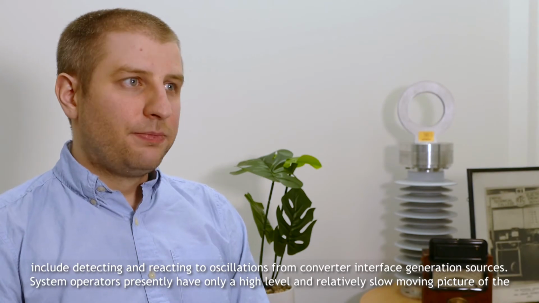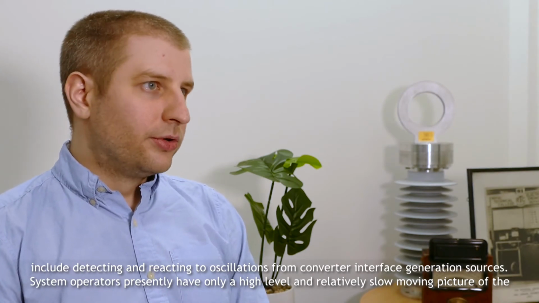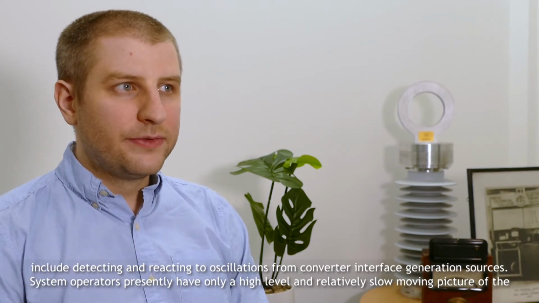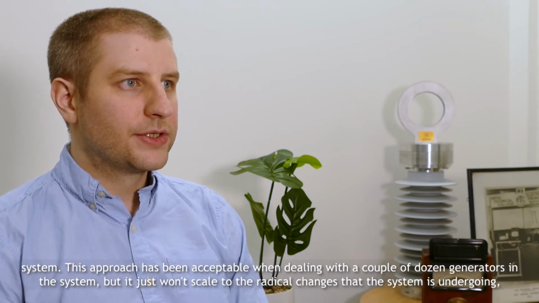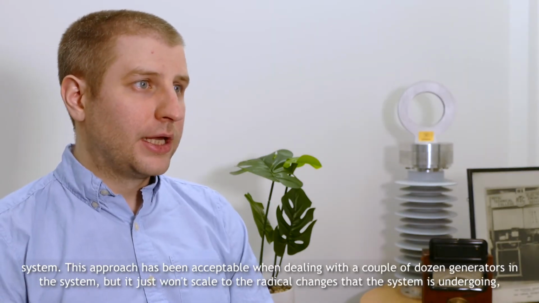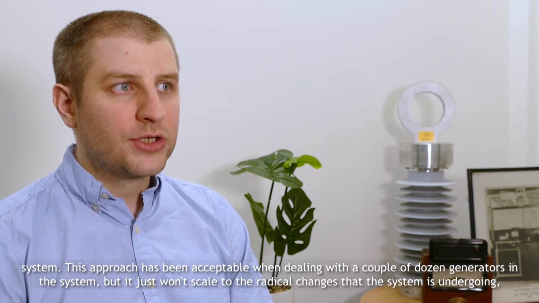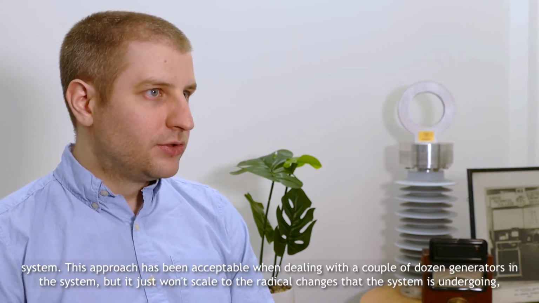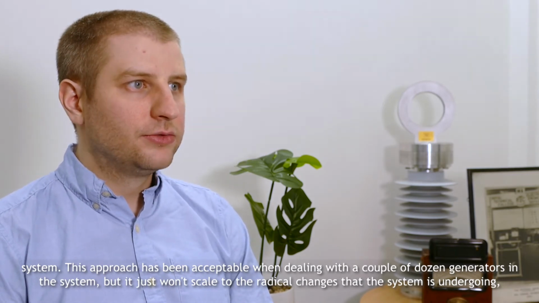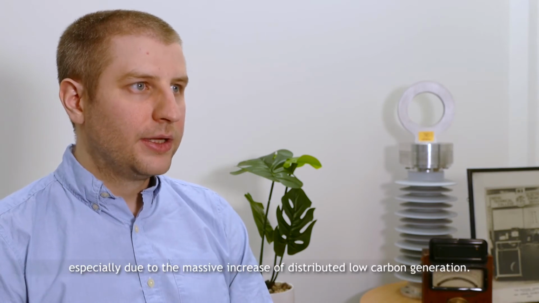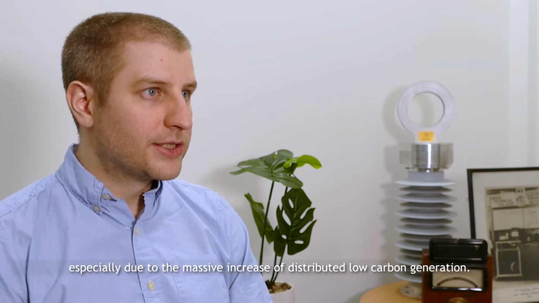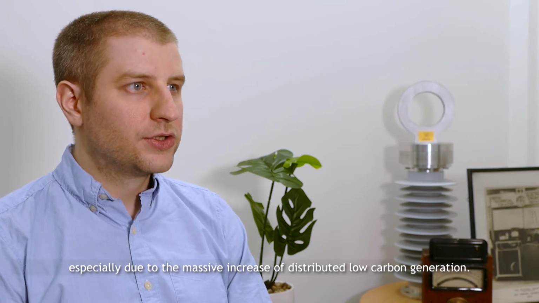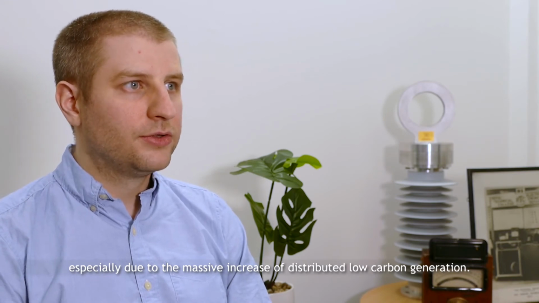System operators presently have only a high level and relatively slow moving picture of the system. This approach has been acceptable when dealing with a couple of dozen generators in the system, but it just won't scale to the radical changes that the system is undergoing, especially due to the massive increase of distributed low carbon generation.